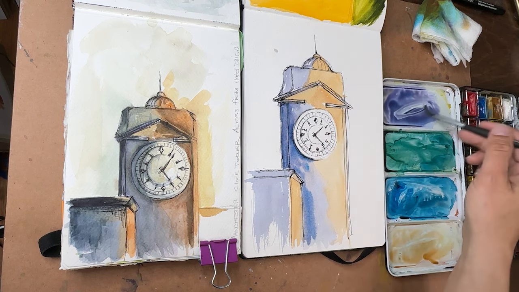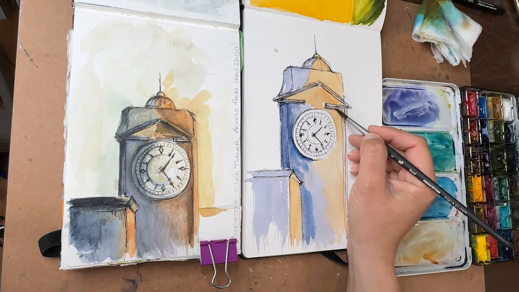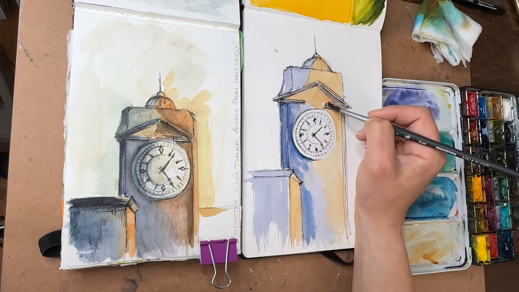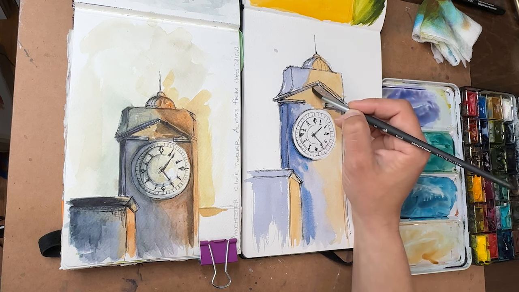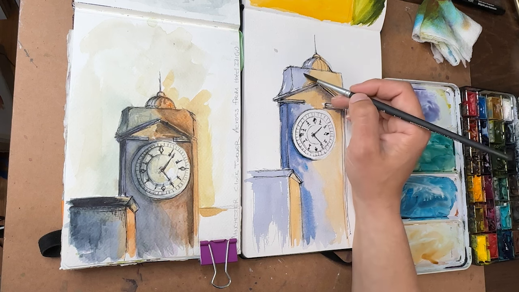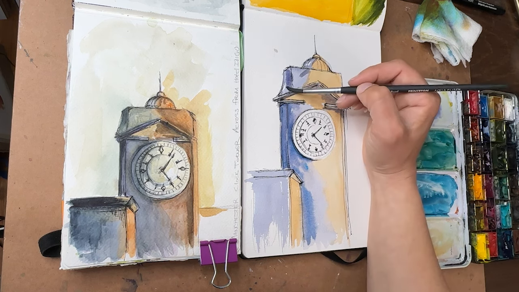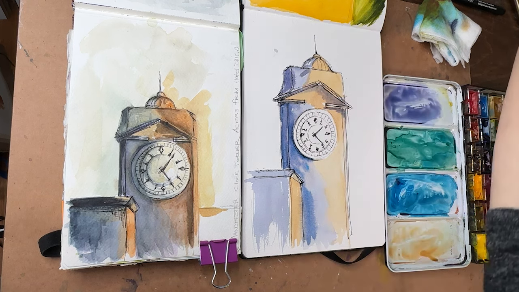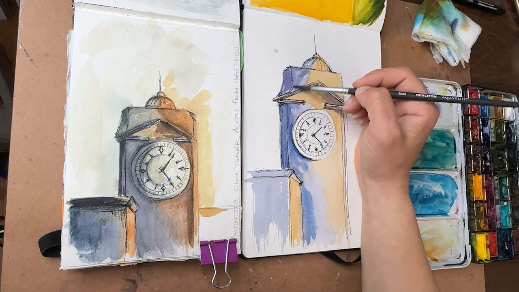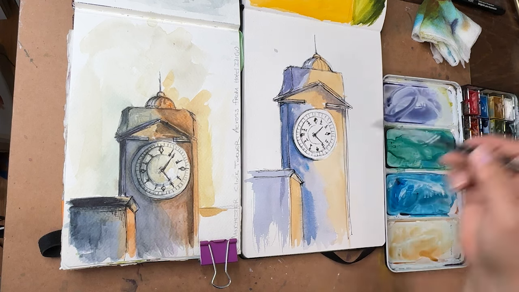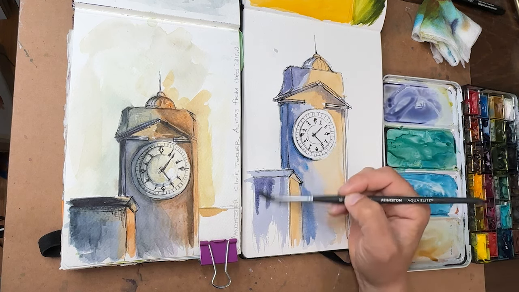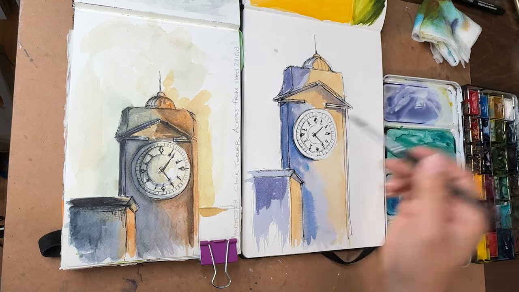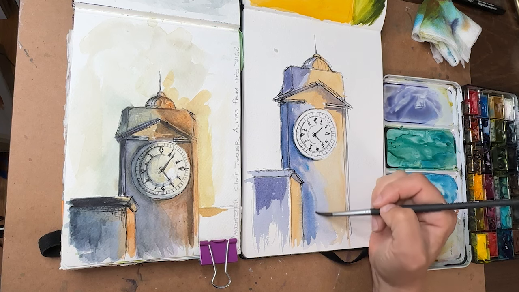And then using this yellowy color and purple, we can just overlay purple as a shadow in some of these areas, and they're going to mix together and make a brownish yellow color. Let's get darker on this front here. And this one is going to be a little darker too because it's angled away.